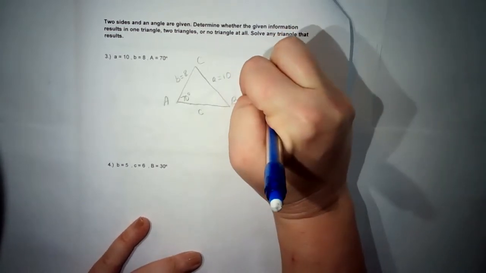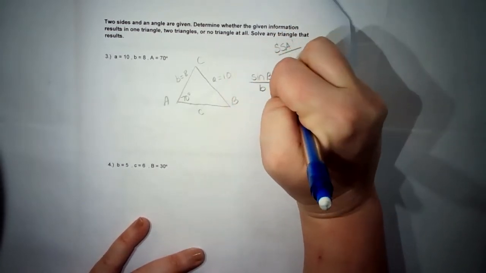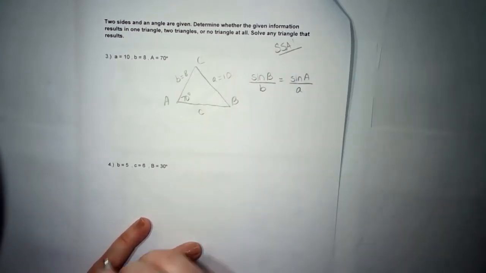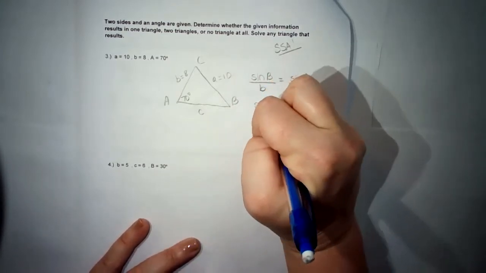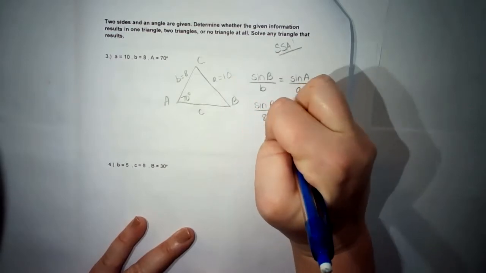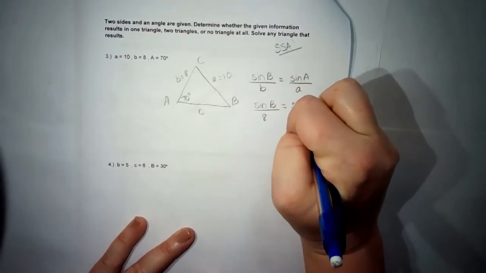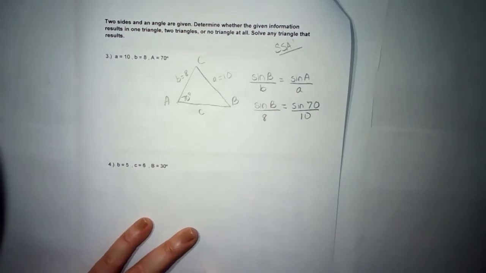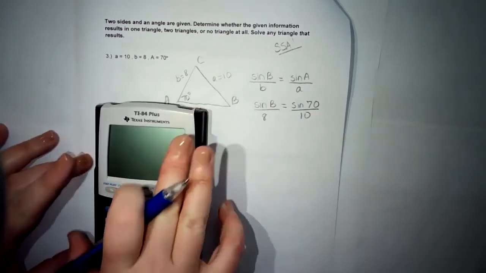Okay, so the angles are what's going to go on top, right? Because that's what I'm solving for. So here we go, sine B over 8 equals sine of 70 over 10. Okay, let's see what our calculator work looks like here. All right.